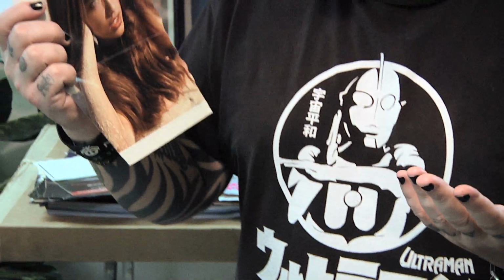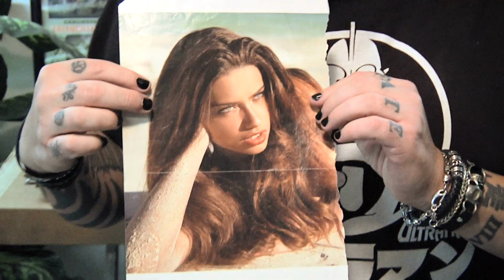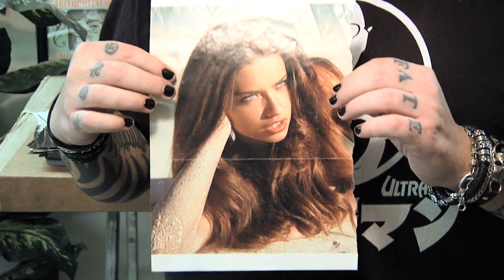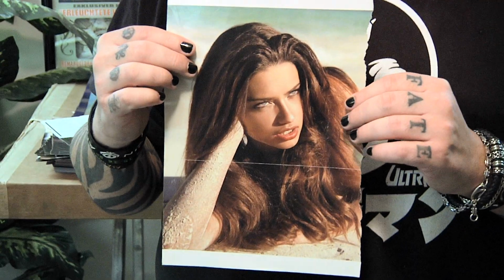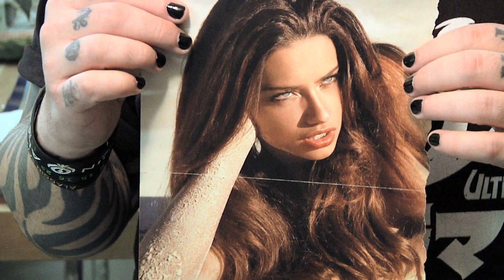I don't know what photo of my ex-girlfriend Adriana Lima was doing in this stack, but this happens to also be very good lighting. And usually almost anything outside, when you've got the sunlight, when you've got a single dominant light source, you're usually good to go.